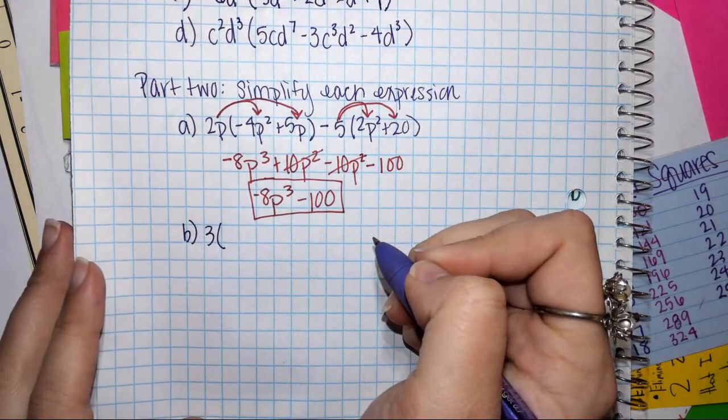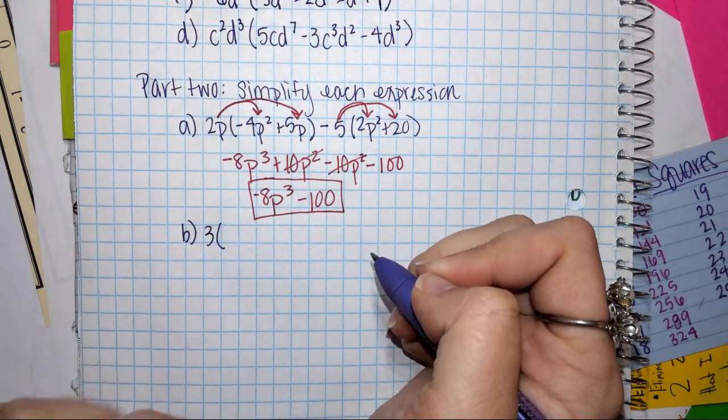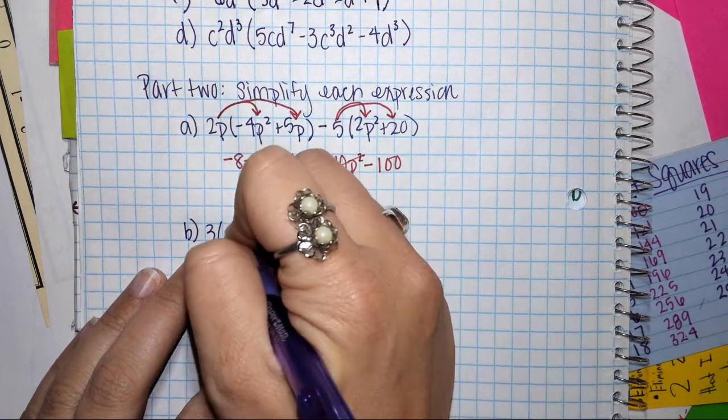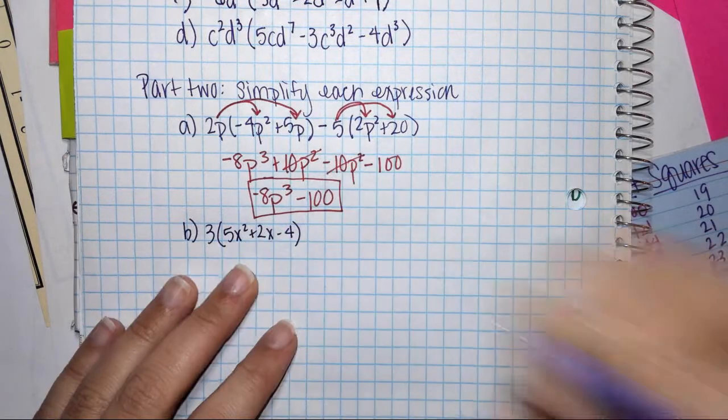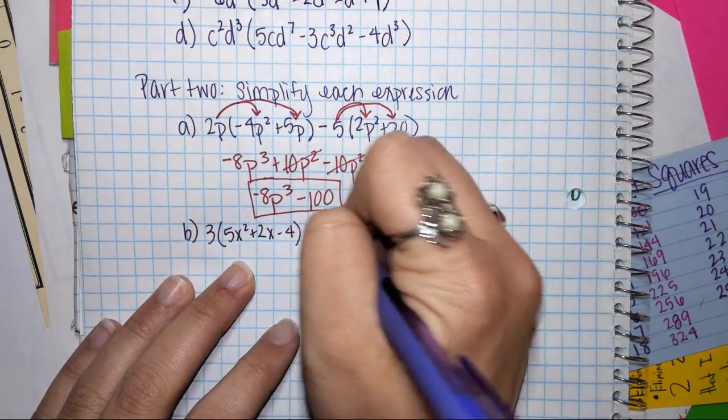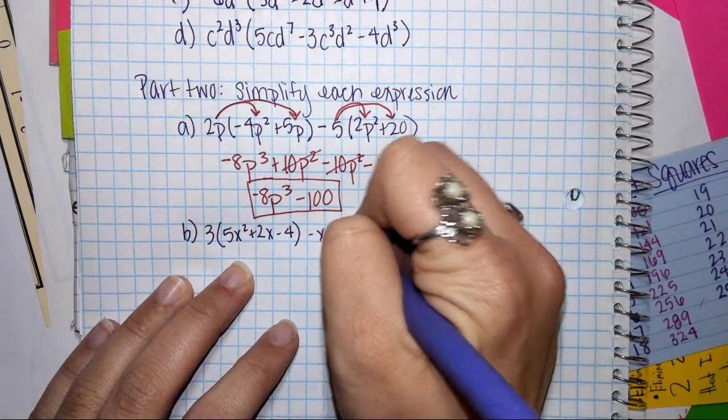Well, I'll give you till like 7 o'clock tonight. But that's how we're going to grade it. We're going to grade it based on what you turn in on Google Classroom.